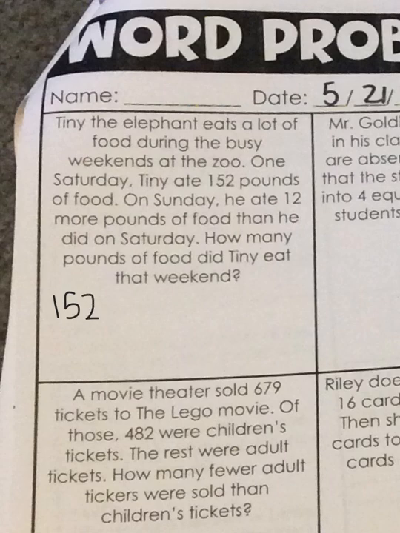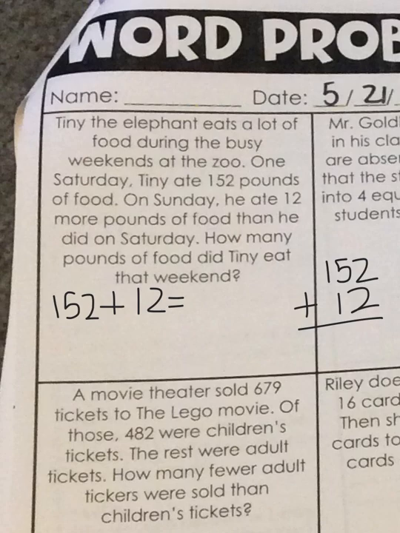152 plus what? What am I going to add? If you said 12, great job, plus 12. I'm going to go ahead and do it over here. 152 plus 12 equals. Okay, let's do this out loud. 2 plus 2 is 4. 5 plus 1 is 6. And then bring our 1 down. 164. Good. Now, 164 is how many pounds he ate on one day, third graders?